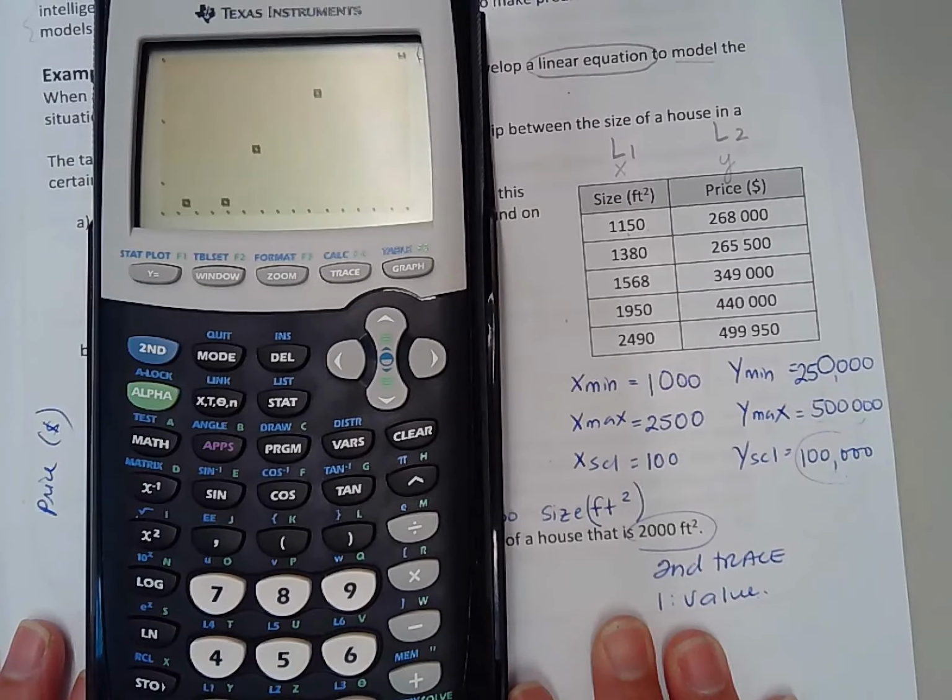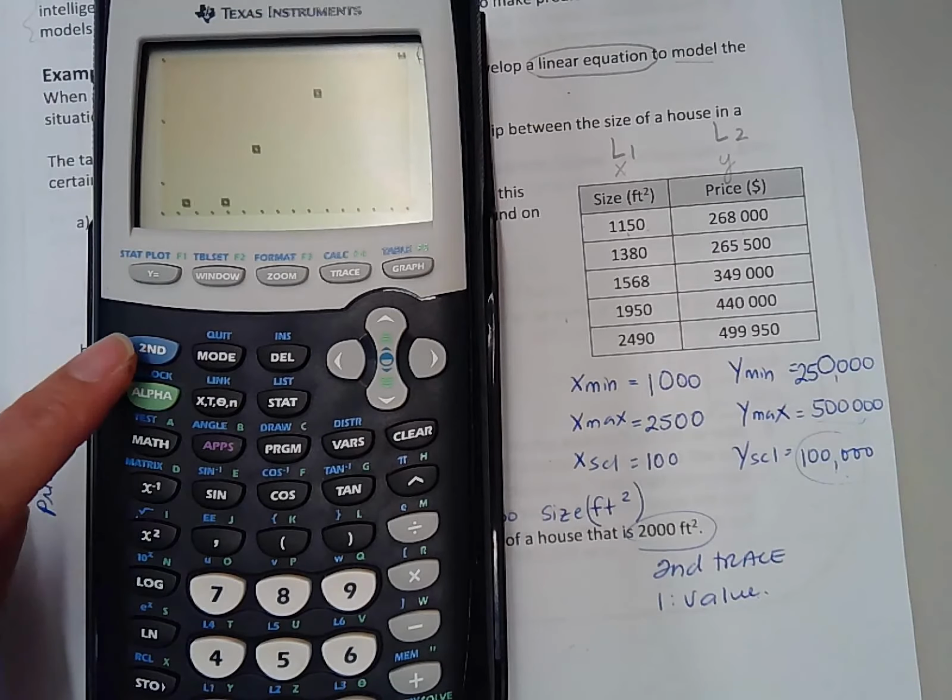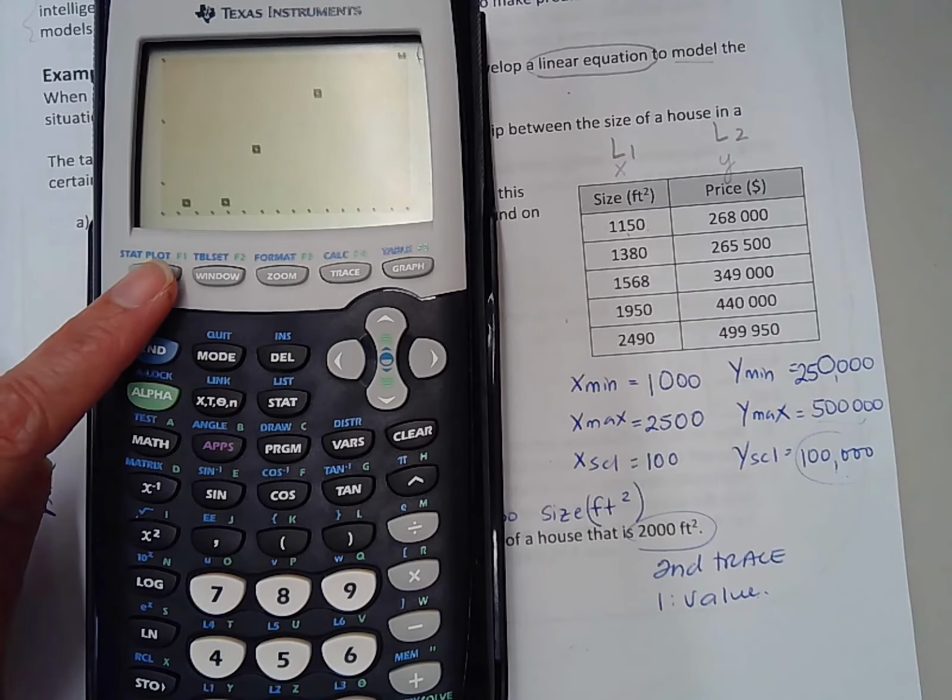Okay. So everyone is pretty much in the same place. We've entered the data, we've changed the window, we turn on the stat plot, and now we have our graph in front of us. How to turn it on? Second function, y equals.